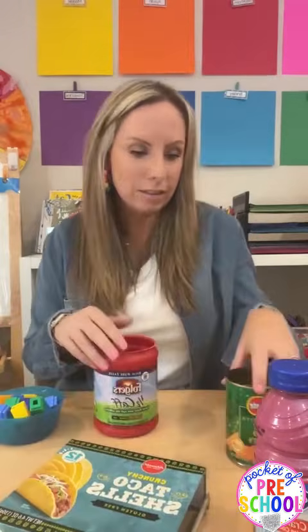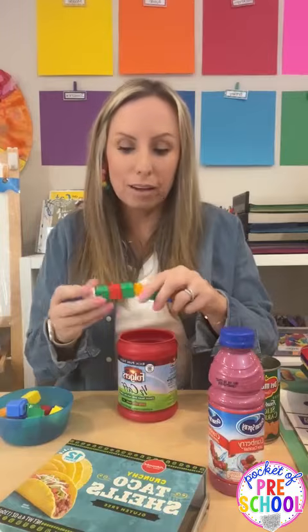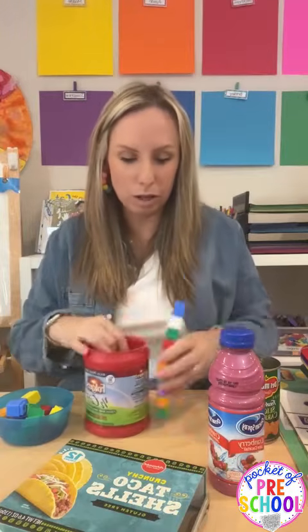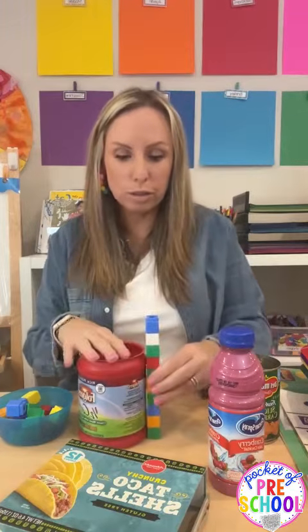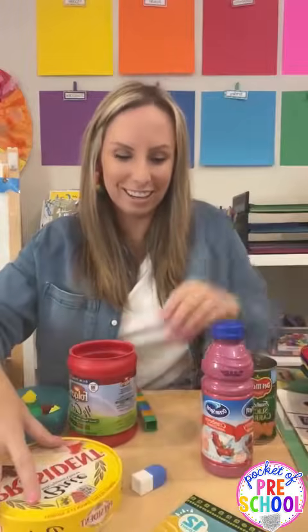So now that we have all of these containers out, I'm sure you know what I'm gonna say next. You can also measure how big these objects are. So you can use cubes to measure. So this one is that big. And then they can use cubes to measure how tall different things are.